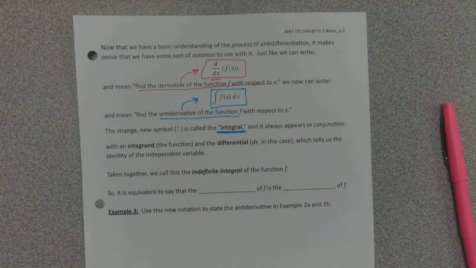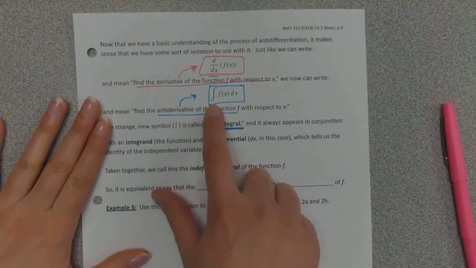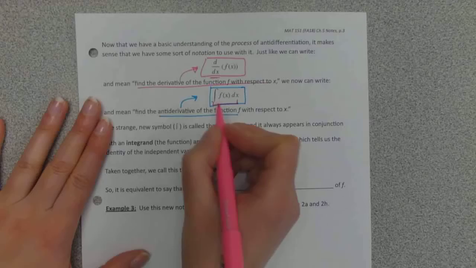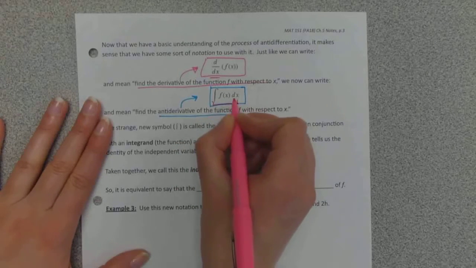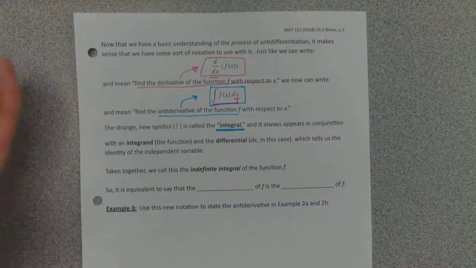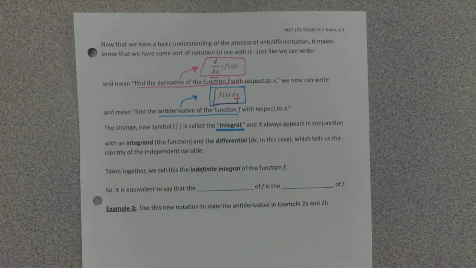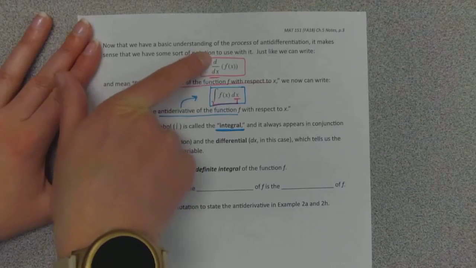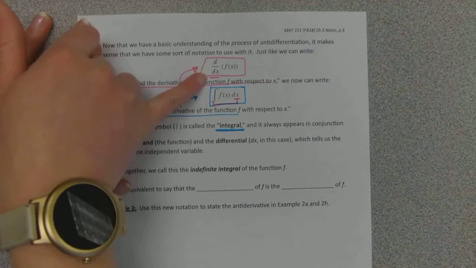Now, in this, the integral symbol and the dx symbol kind of act as parenthesis pairs. Like you can't have one without the other. The dx part tells you what you're integrating with respect to. Just like up here, the d and the dx are together. It's differentiate with respect to x.